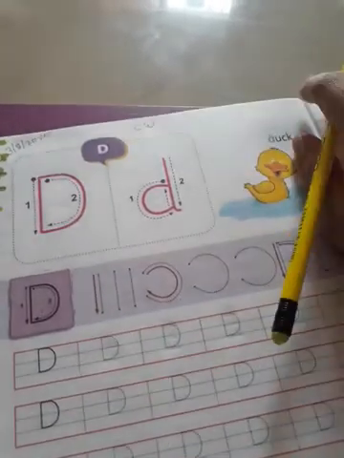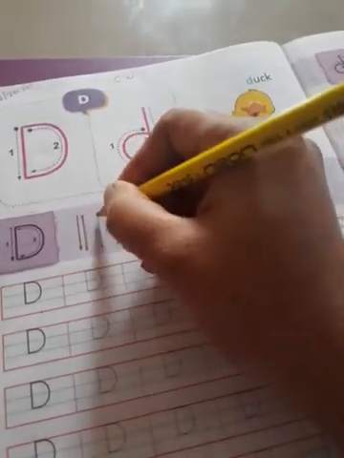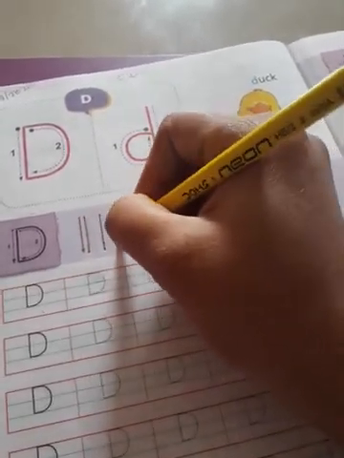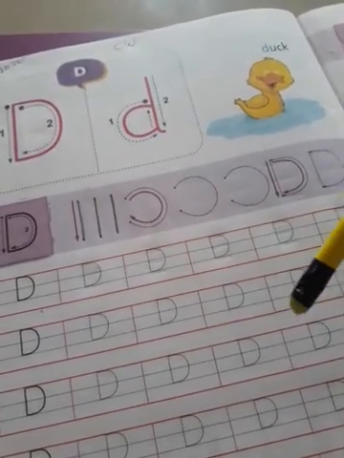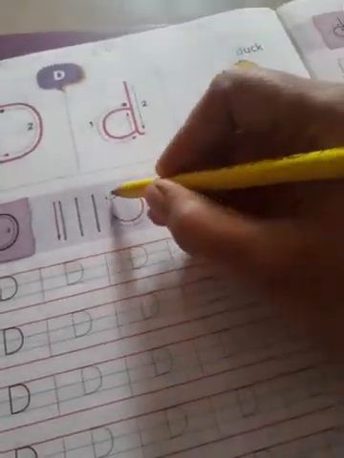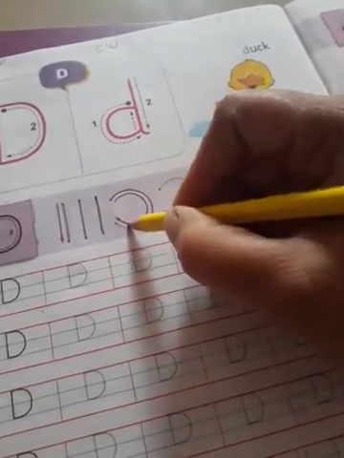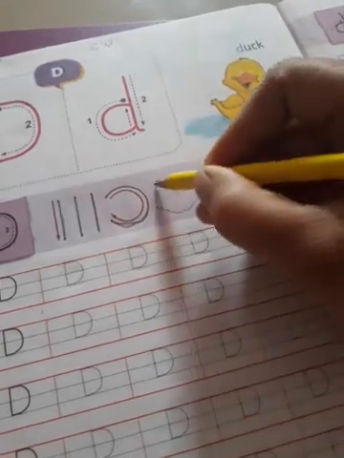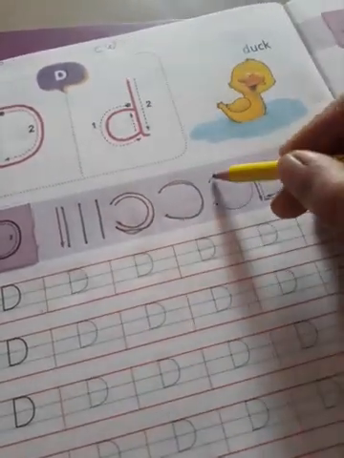Now how to write D? For writing D, what you have to do? You have to draw first one standing line in the 3 lines, pink, blue, blue line. Then one semicircle, like this semicircle, okay?